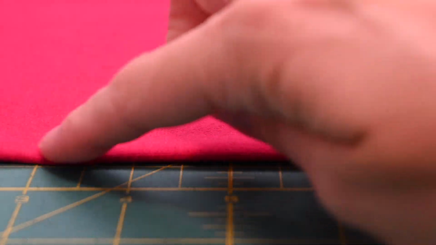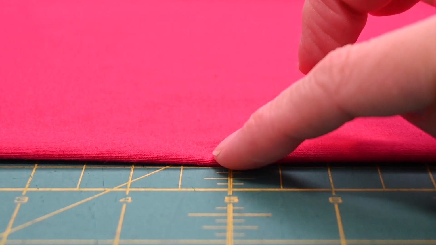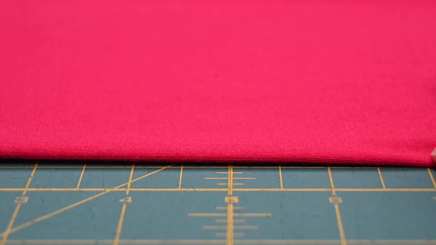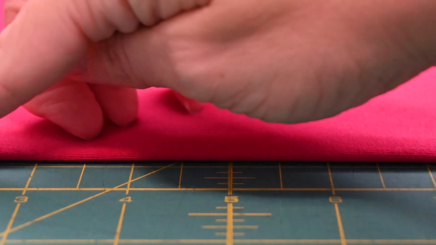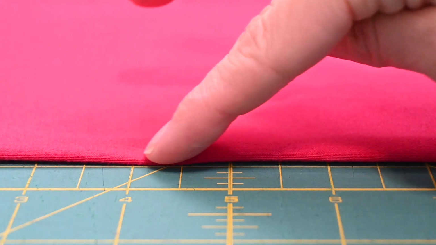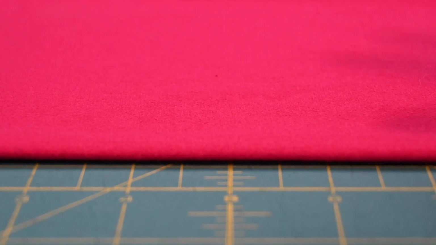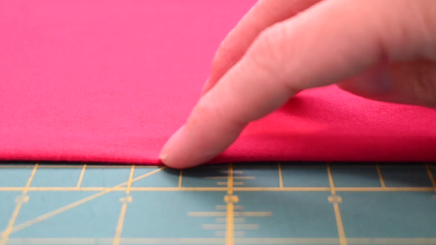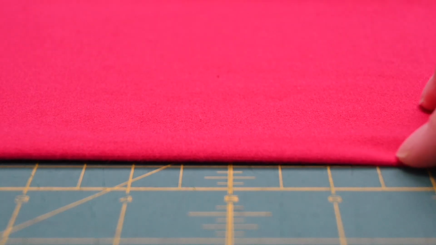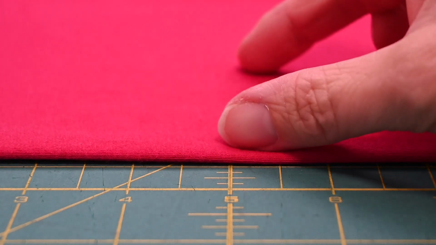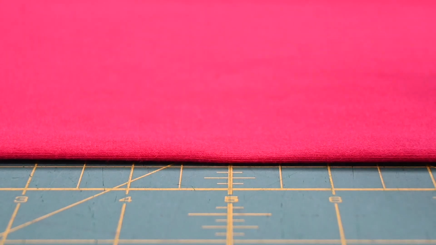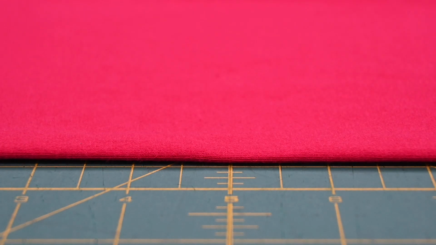I'm just experimenting here a little bit to see if you can see that. I think the focus might follow my finger. The single rib of knit as it travels down the fabric, that is definitely my grain line. So that's option one. Option two is a little harder to see, but is sometimes easier depending on the fabric.